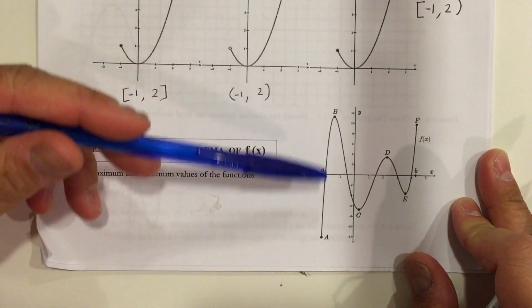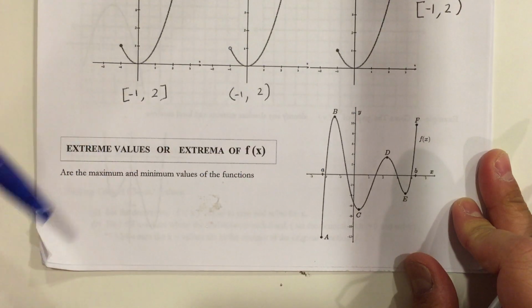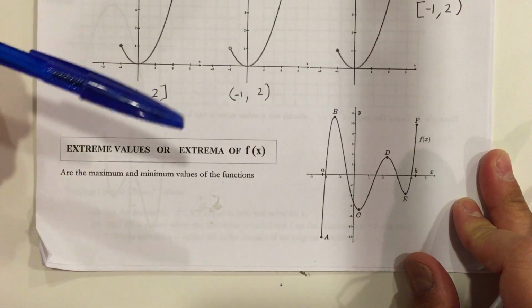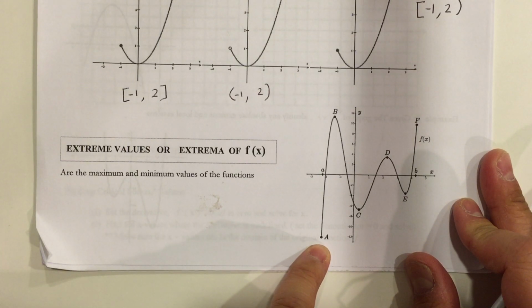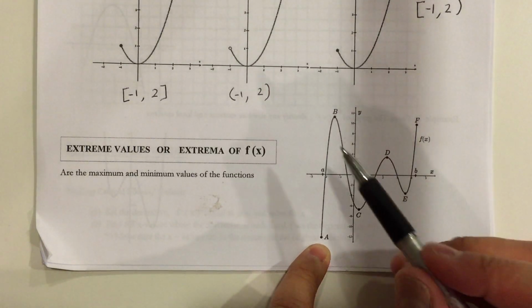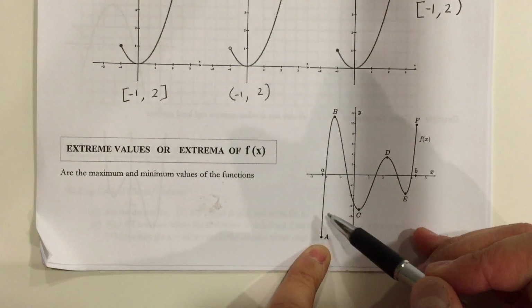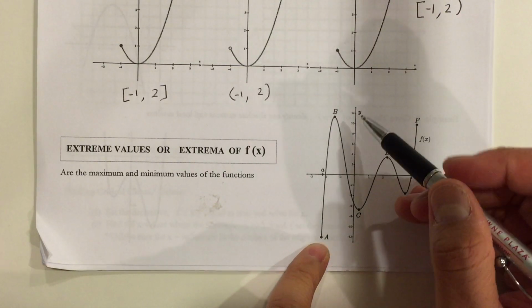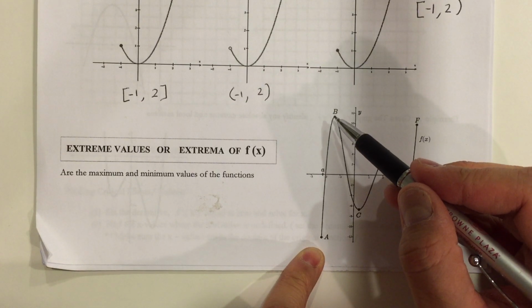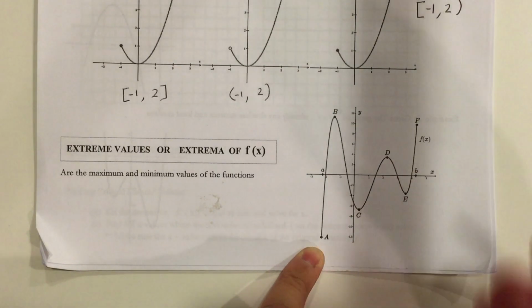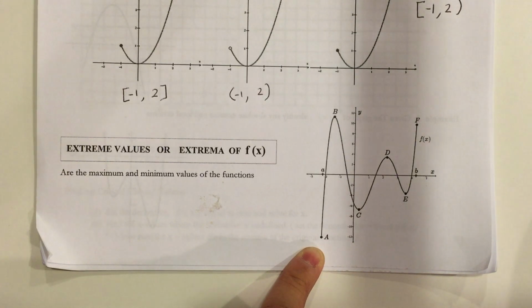So in this example right here, extreme values would be like the y value of point A because it is the minimum value of the function. It is also the y value of point B. Remember that every point has an x and a y value, right?